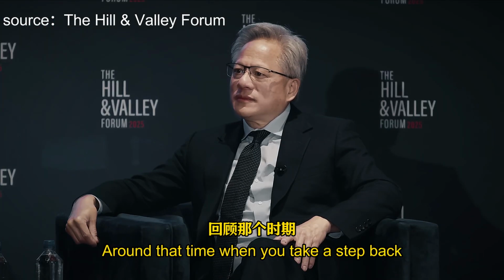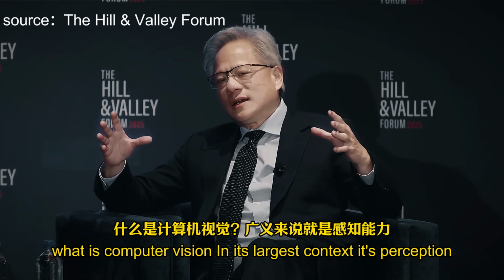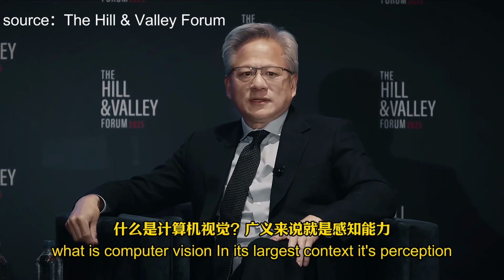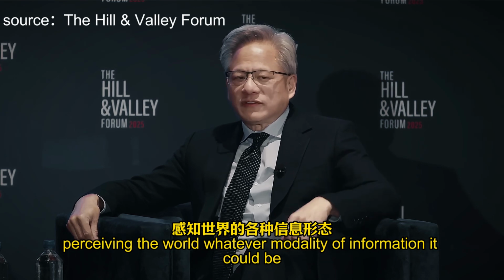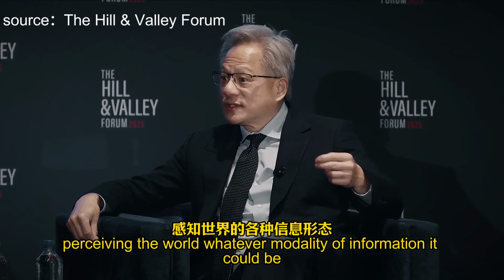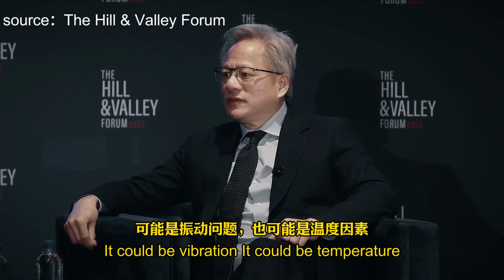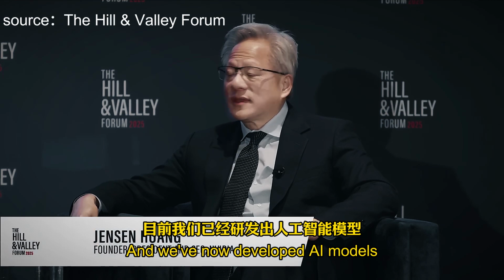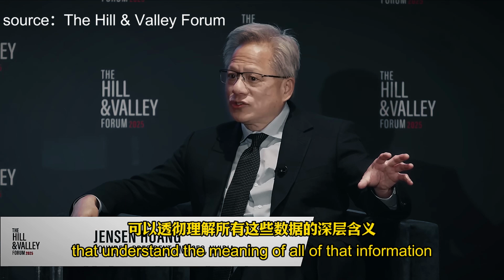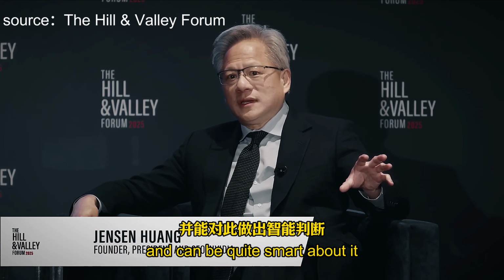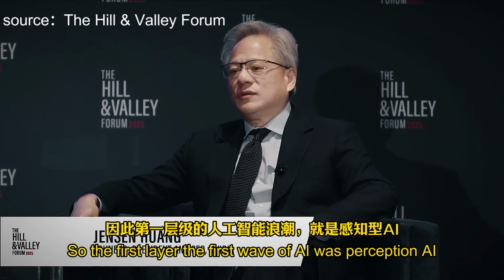Around that time, when you take a step back, what is computer vision? In its largest context, it is perception. Perceiving the world, whatever modality of information. It could be, of course, images, it could be sounds, it could be vibration, it could be temperature. And we've now developed AI models that understand the meaning of all of that information, and can be quite smart about it. So the first wave of AI was perception AI.